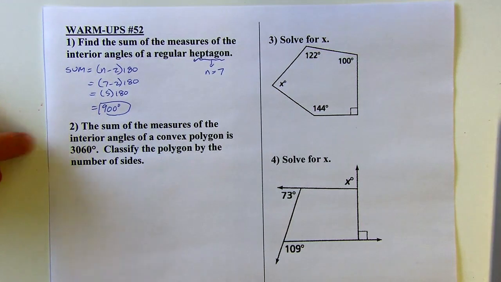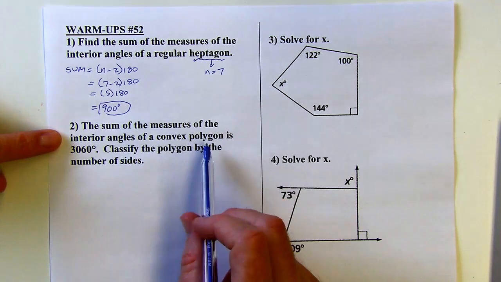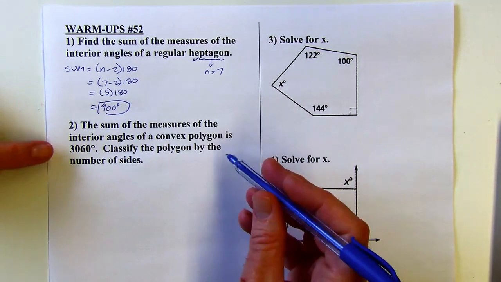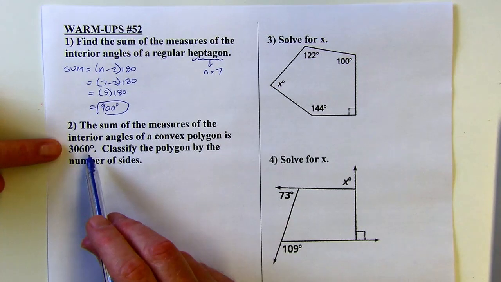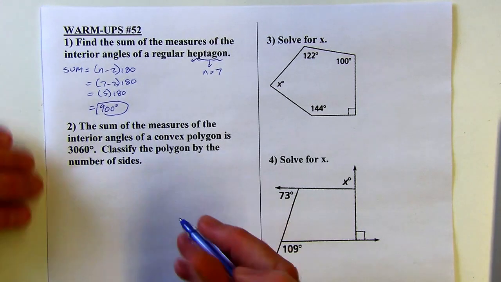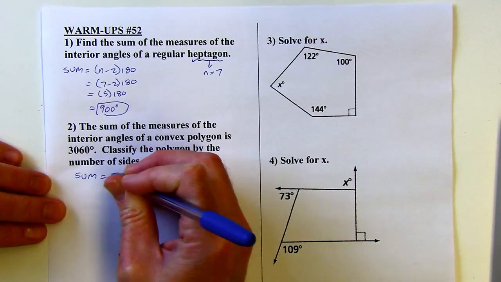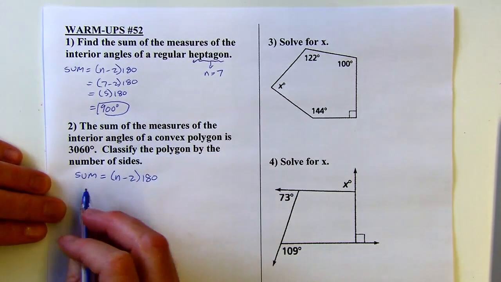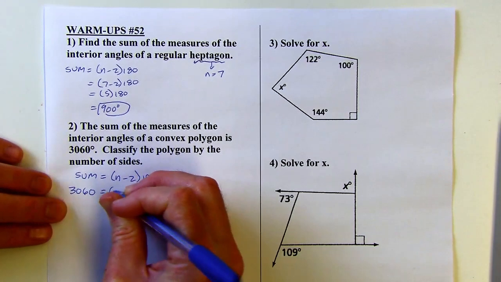You just have to know the formula, plug in the n. All right, next up, the sum of the measures of the interior angles of a convex polygon. So you've got the sum of the interior angles of a polygon again. We're going to use this same formula. And they tell me the sum is 3,060 degrees, and we're going to classify the polygon by the number of sides. So working with the same formula, I'm going to plug in what I know. They tell me the sum, so the 3060 goes here.